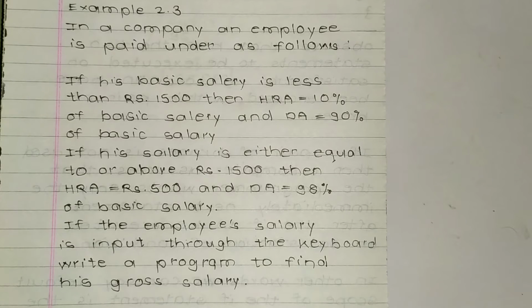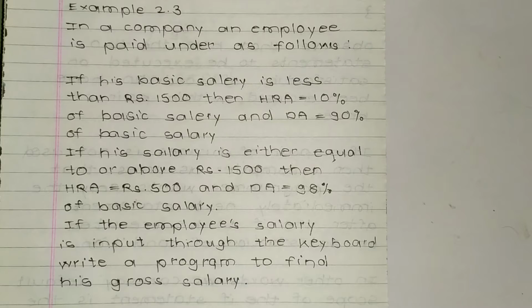So HRA is one of those allowances. Then HRA is equal to 10% of basic salary, and DA is equal to 90% of his basic salary. That means HRA and DA are 10 and 90% accordingly if his basic salary is less than 1500. Now next statement.